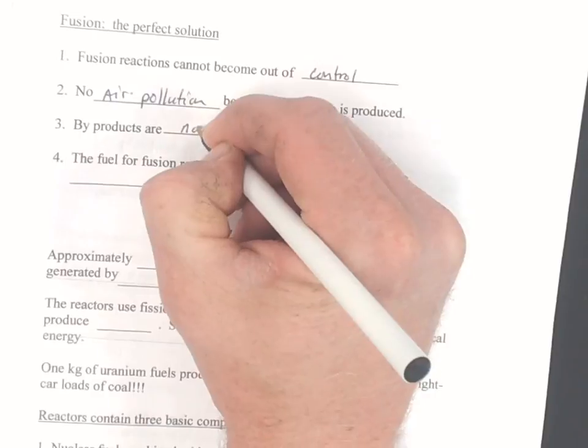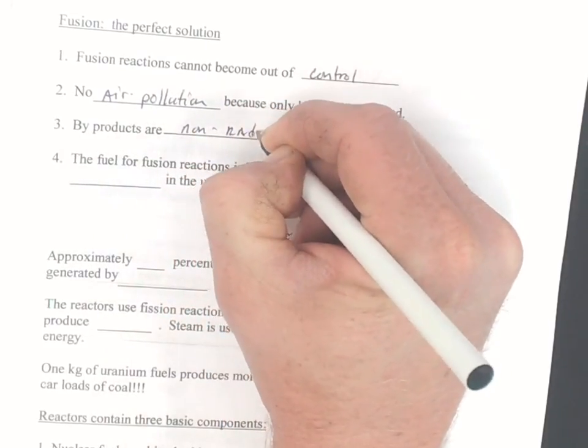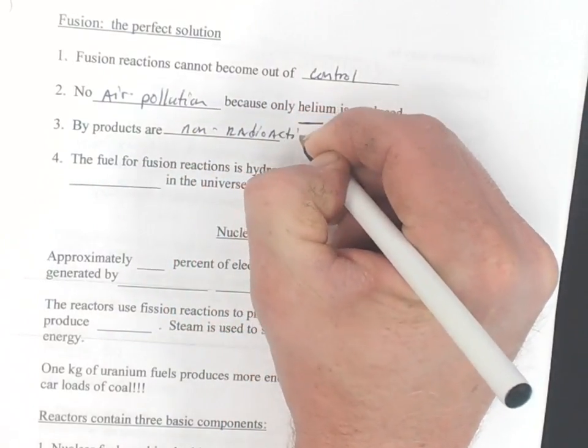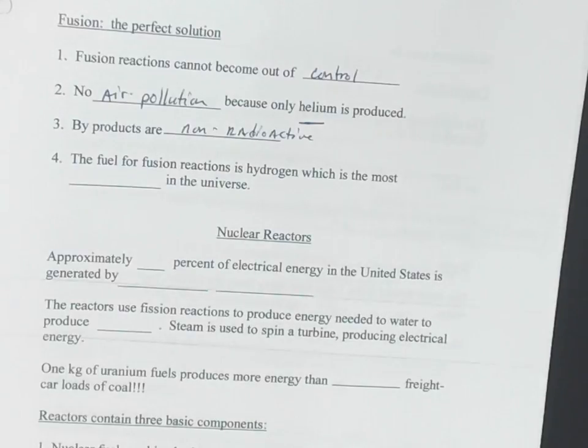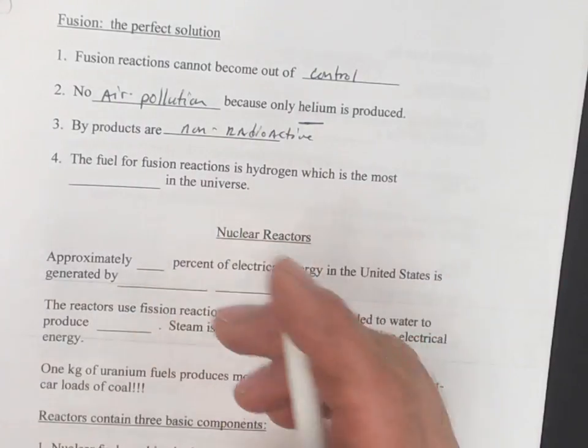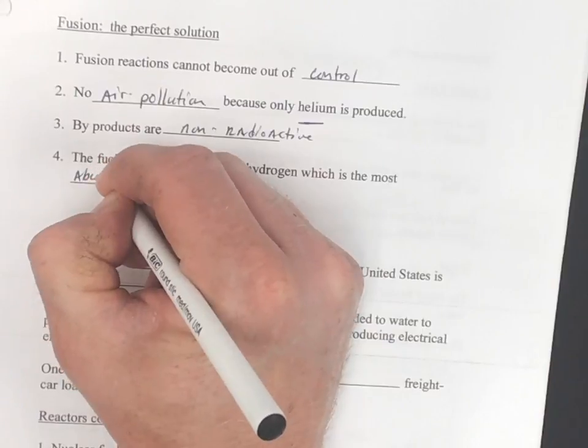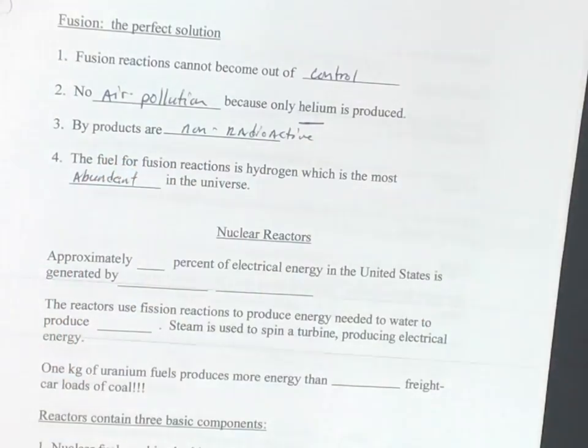The byproducts also are non-radioactive, and that's very different than what's found in a nuclear reactor, where everything that is produced is radioactive. The fuel for fusion is hydrogen, which is the most abundant element on Earth, and so essentially we're not going to run out of it, which is pretty awesome.